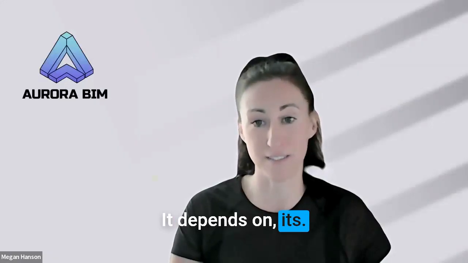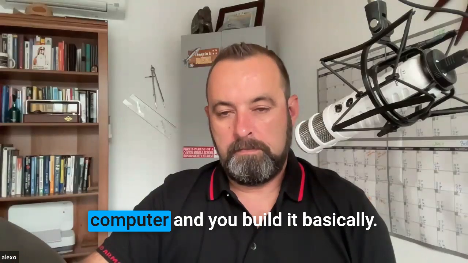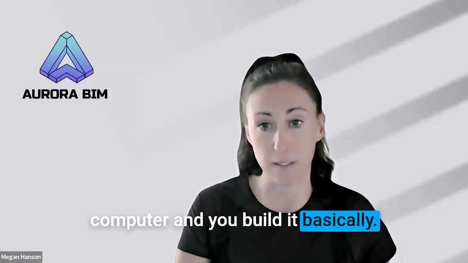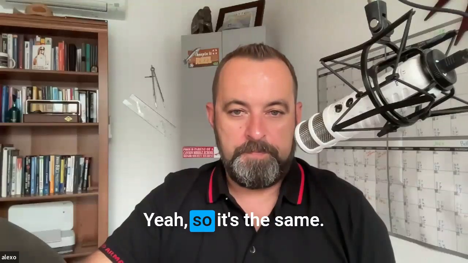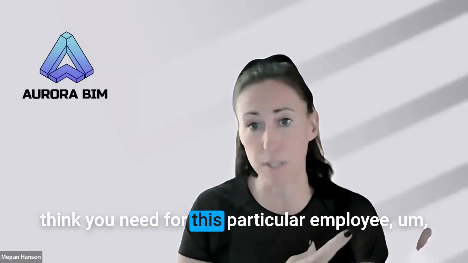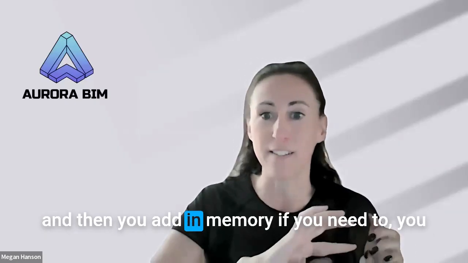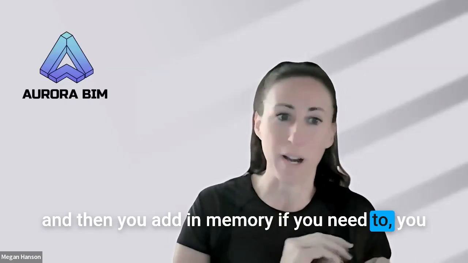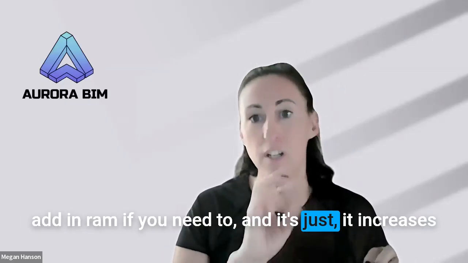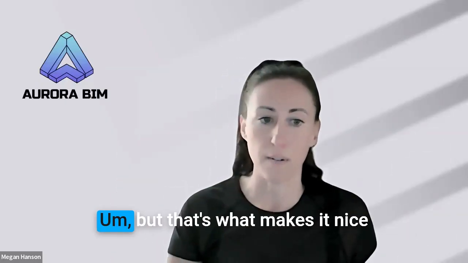It depends on its capacity. Sure. So it depends on the specs of the computer, and you build it basically. So it's the same. You kind of get to choose, what do you think you need for this particular employee? And then you add in memory if you need to, you add in RAM if you need to, and it increases the monthly fee as you add in these things.